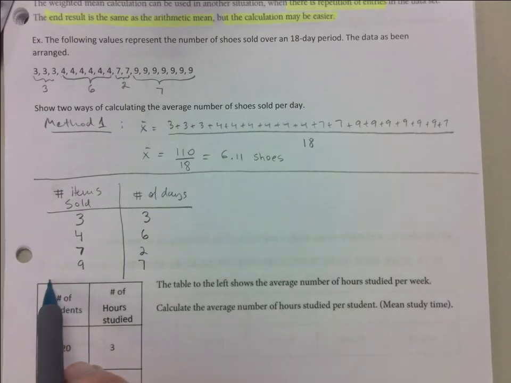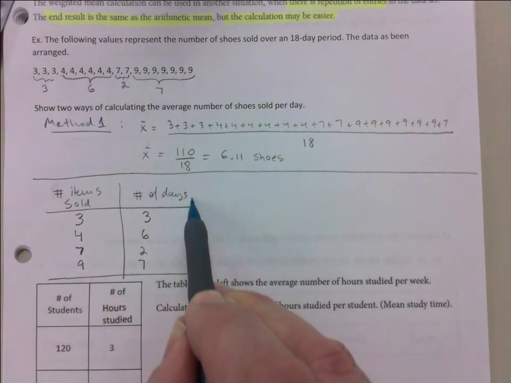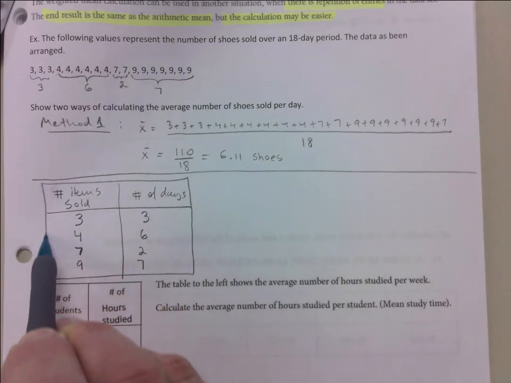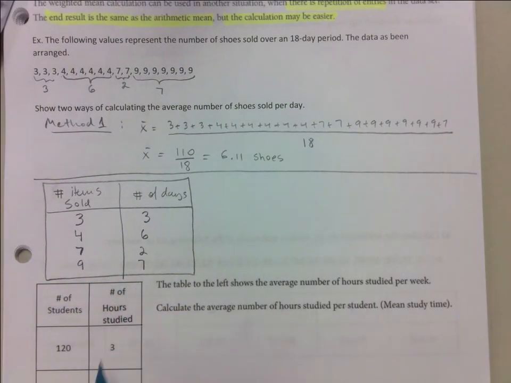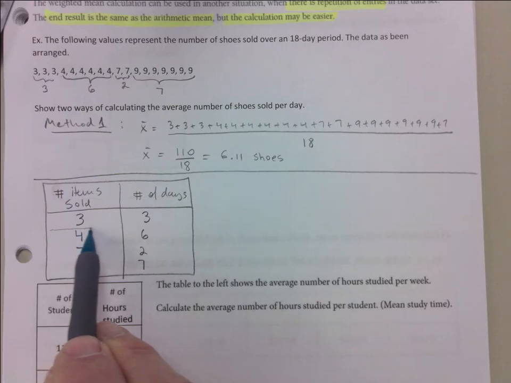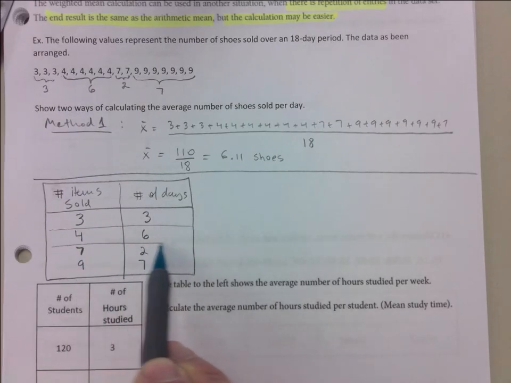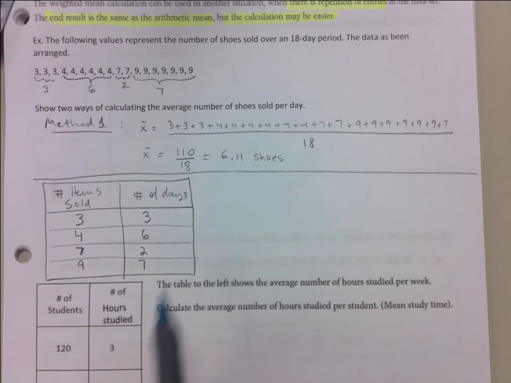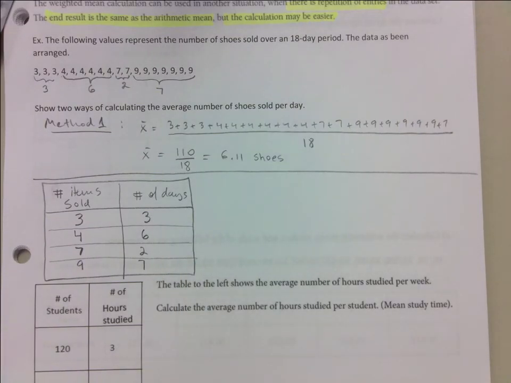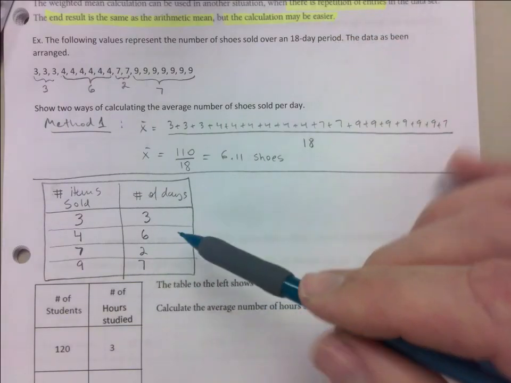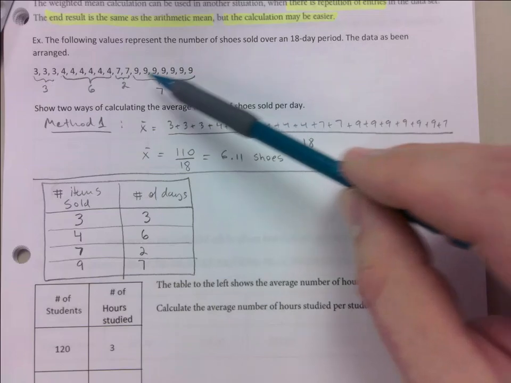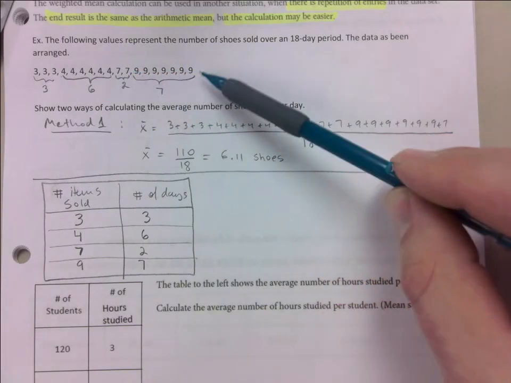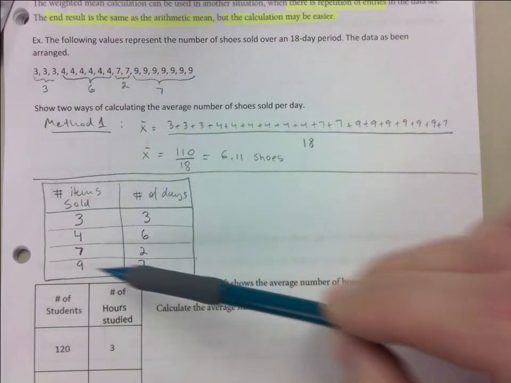Okay, so make a chart like this. Now we're going to box this in. And I want you to also divide this up. So the number of days here is basically telling me how many I'm counting, right? How many days? 7 days I sold 9 pairs.